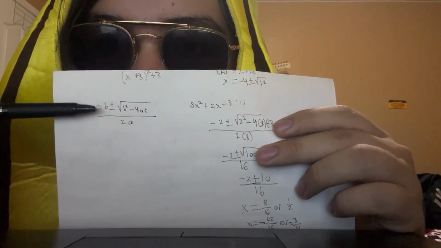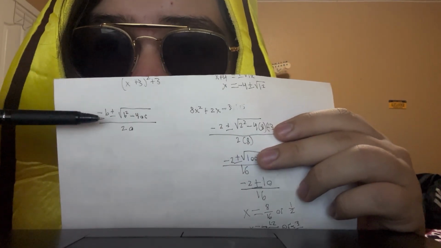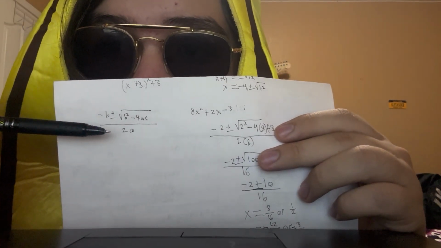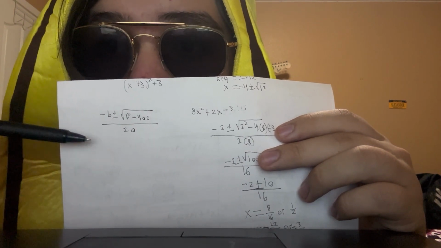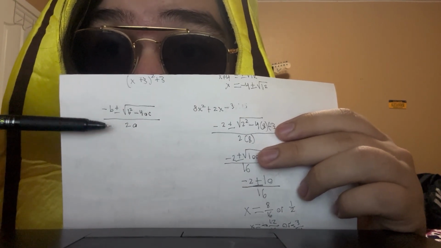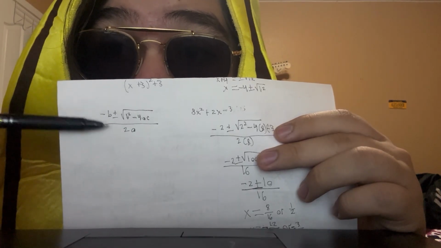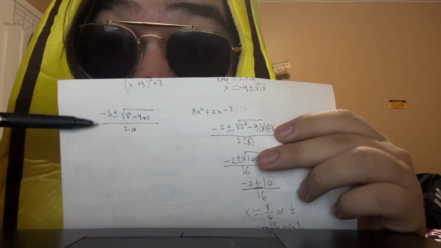And finally, we have the quadratic formula method. This method is guaranteed to work every single time. However, it is known to be the slowest method out of them all. Let me show you. First thing you need, the quadratic formula. Quadratic formula is minus b plus or minus the square root of b squared minus 4ac, all over 2a. This is the quadratic formula.